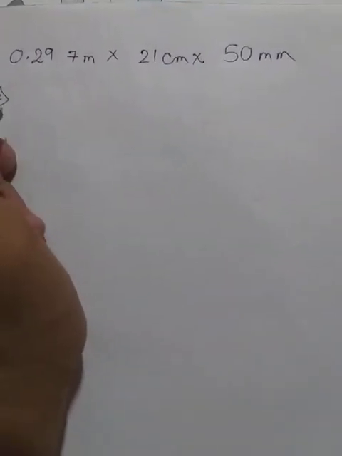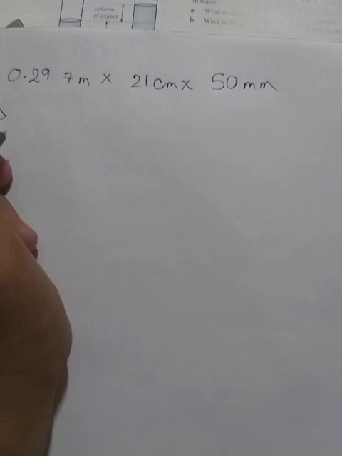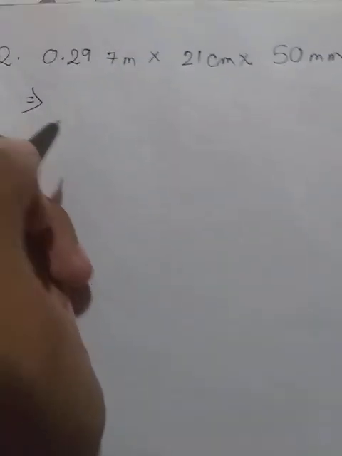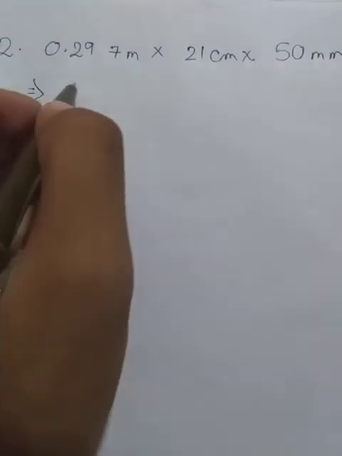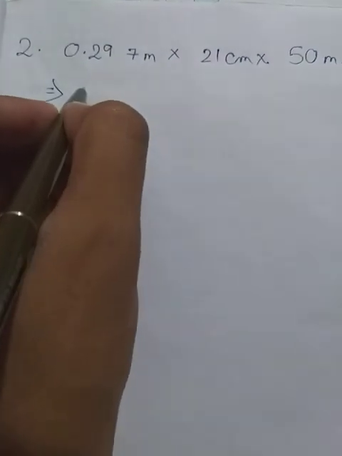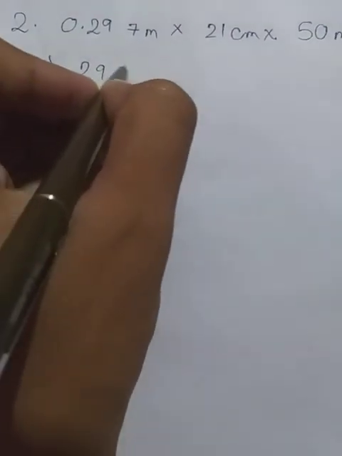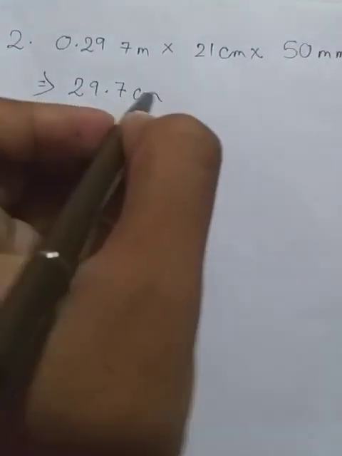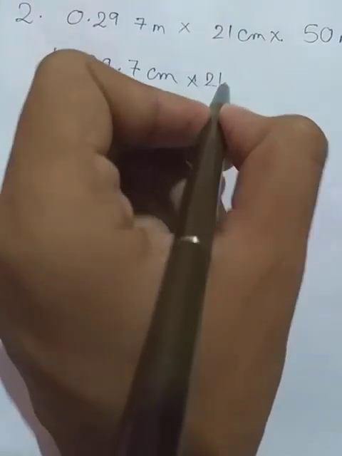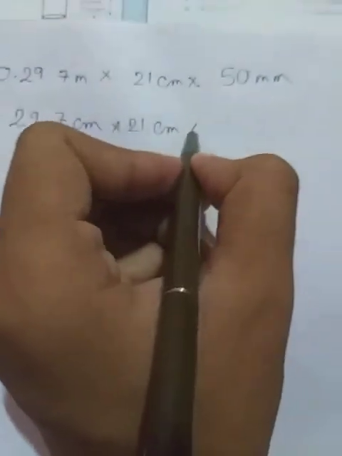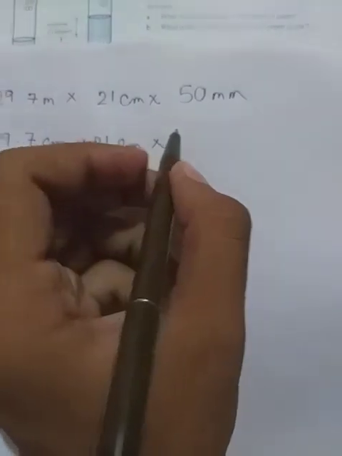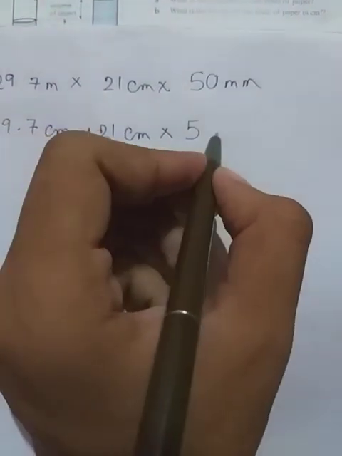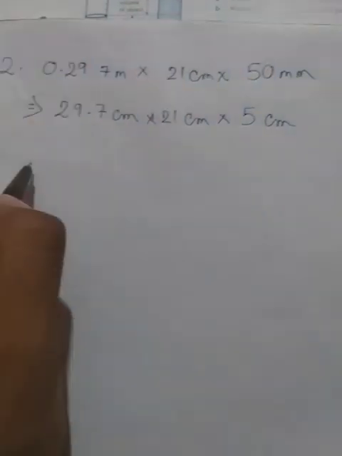Okay, so we need to find everything in centimeter because it asks for the volume of the stack of paper in cubic centimeter. So meter to centimeter is into 100. So 29.7 centimeter into 21 centimeter into, millimeter to centimeter is divided by 10, so 5 centimeter.